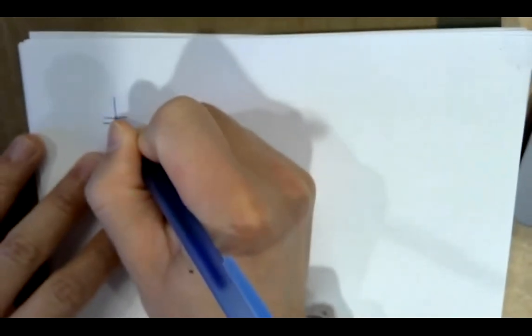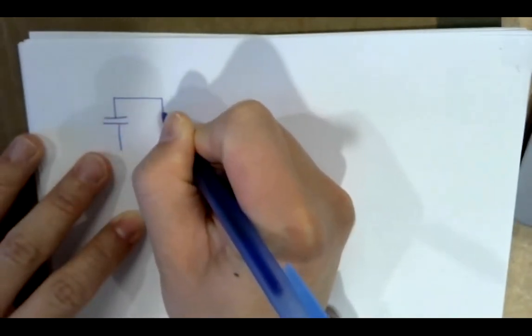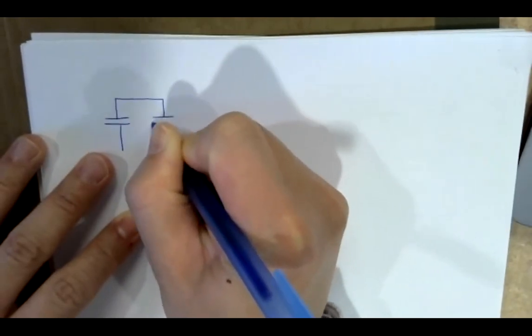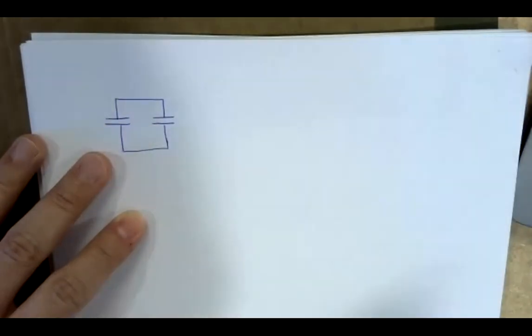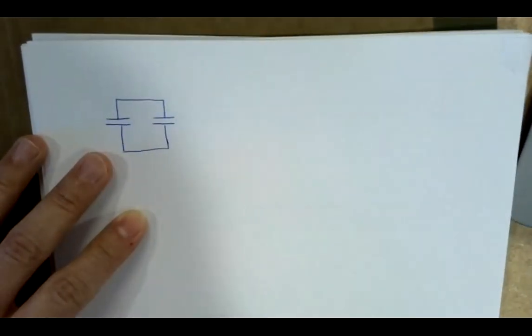So it always helps if you sketch the problem. Let's see here. You have two capacitors. They are both charged to 2 kilovolts, so that means they have the same voltage, right?